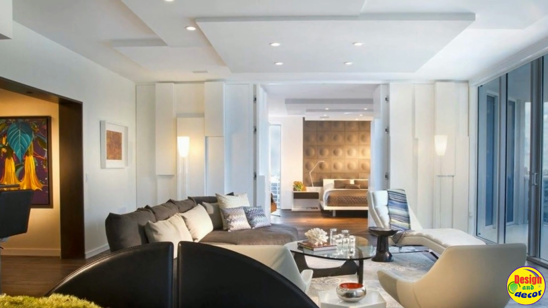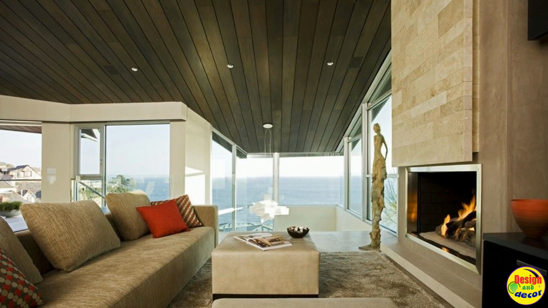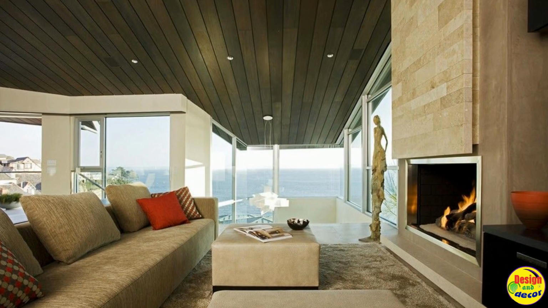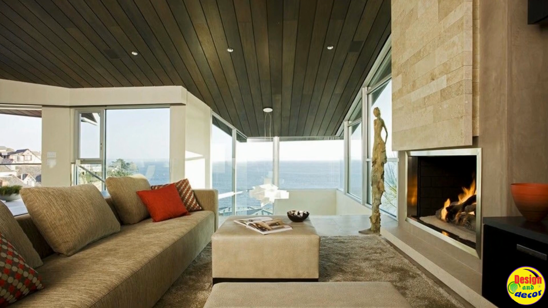Eclecticism is the main trump card of interior design within the framework of modernity. Of particular importance is the creation of a well-thought-out space and a concise combination of decorative style with minimalist design trends.